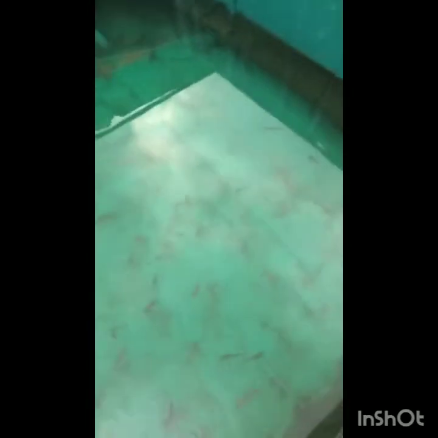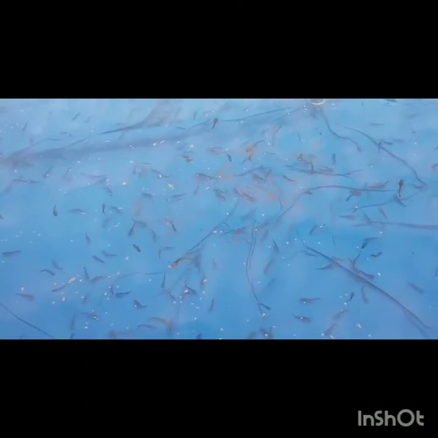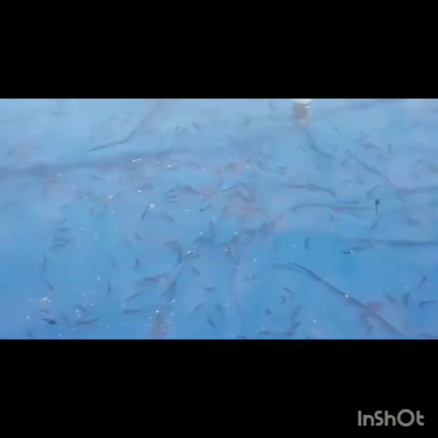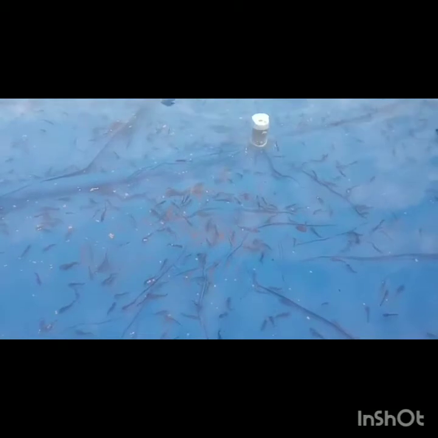You should check and clean all your filters. Give the gravel a good clean, especially if you're using an undergravel filter. Test for ammonia, nitrites, and nitrates. Look out for any tank bullies that could be nipping or fighting with other fish. You may have to remove them. If your tank is overcrowded, you'll need to rehome some of them.